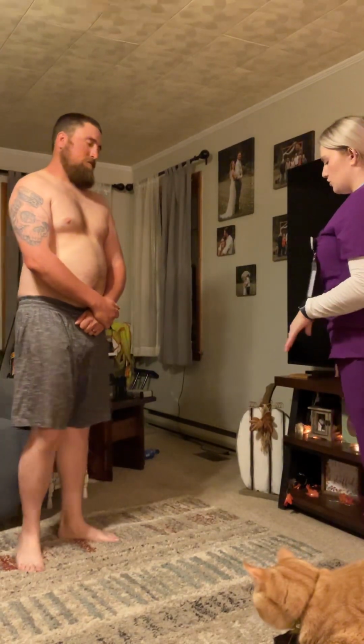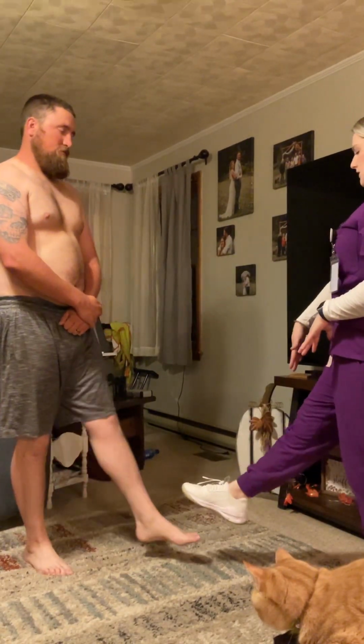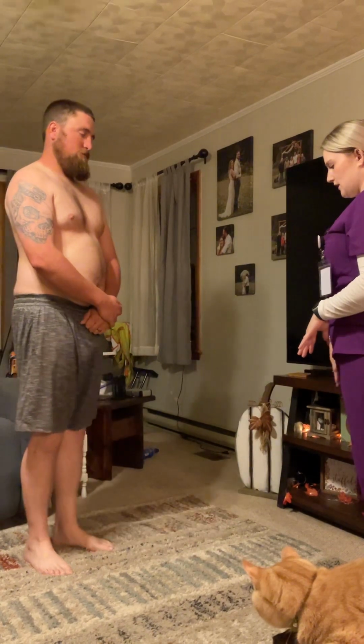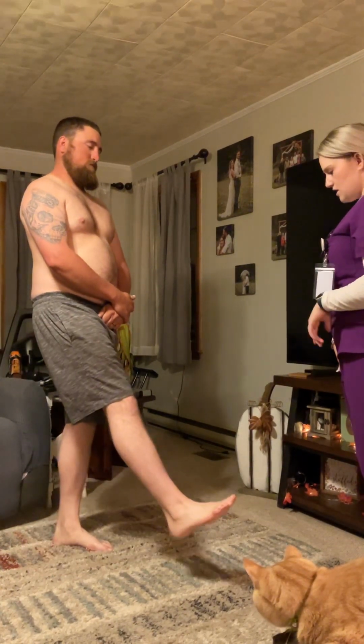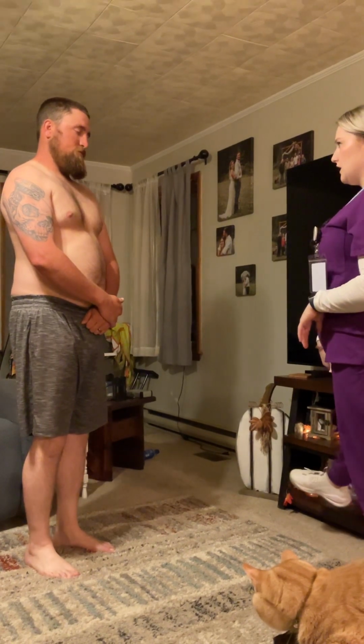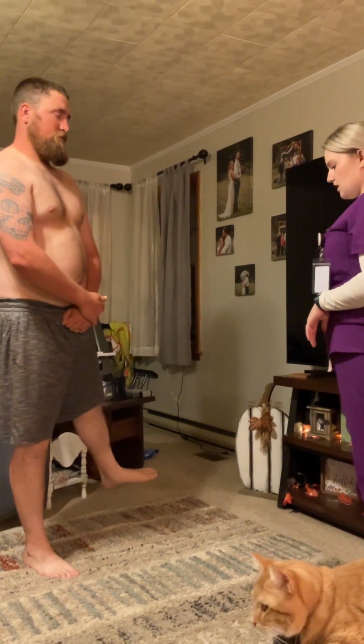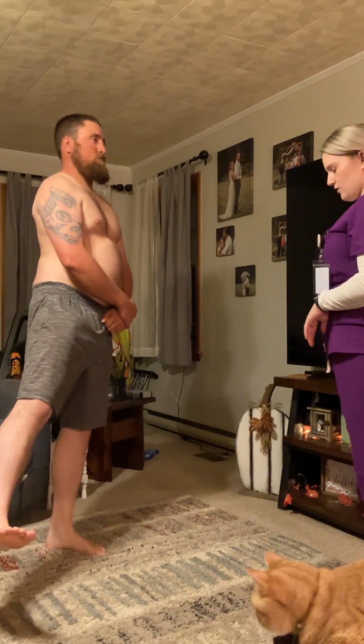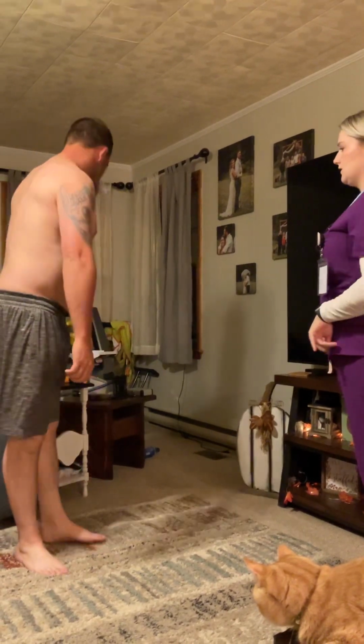So I'm going to have you put your leg out medially, keep your knee straight. Perfect. You can put it back now. Do the opposite leg. Okay. Now I'm going to have you take that left leg again, laterally, knee straight. Okay. Next leg. Perfect. Now I'll have you sit down and we'll do some resistance on your legs, okay?